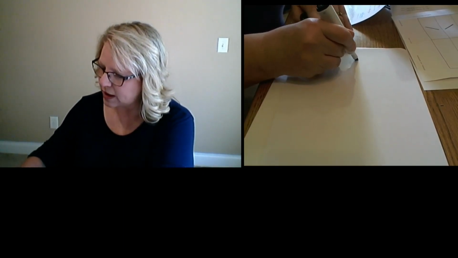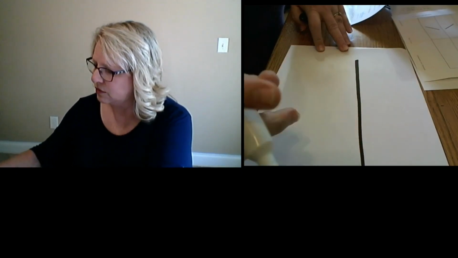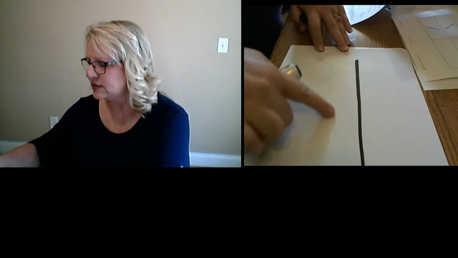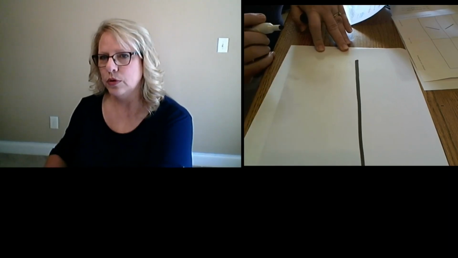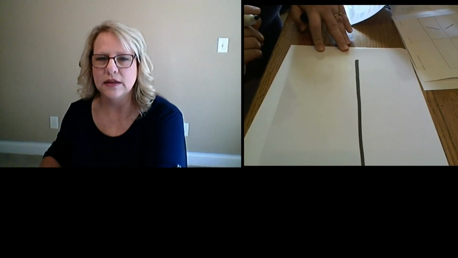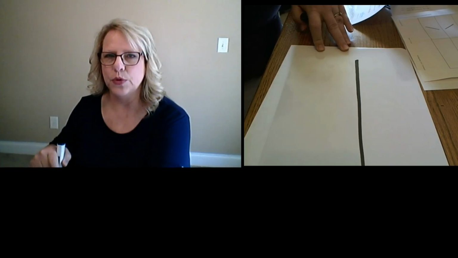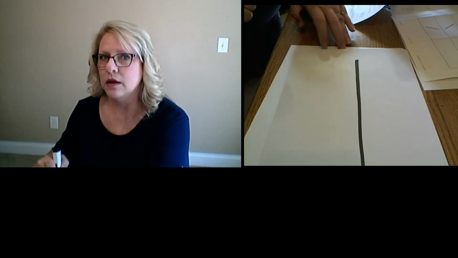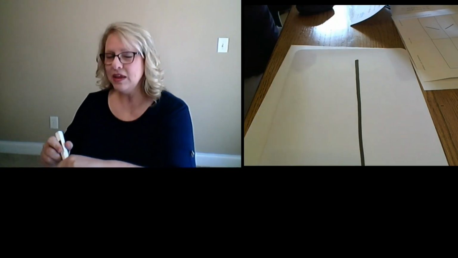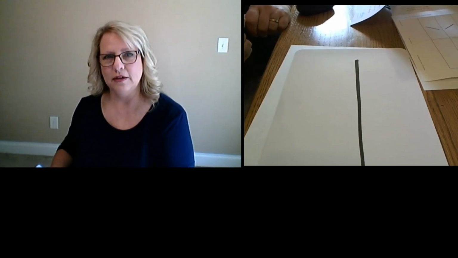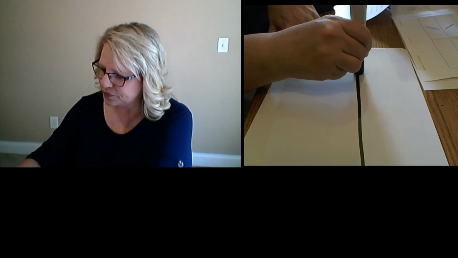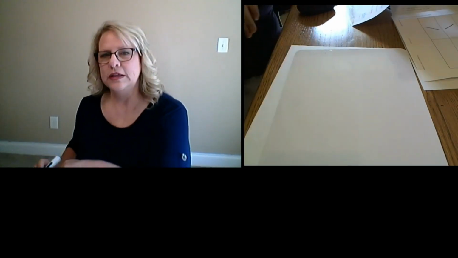I draw a line that goes up and down my paper. What type of line is that? If it goes up and down my paper, that would be, did you say it? That's right. This would be a vertical line. Vertical lines go up and down our paper, similar to this one. So this is a vertical line. Great job. Take that one off.